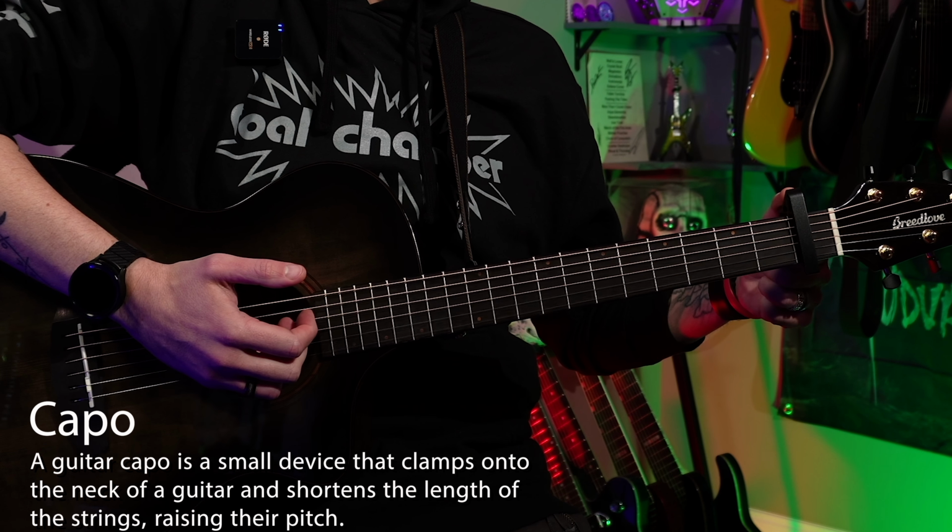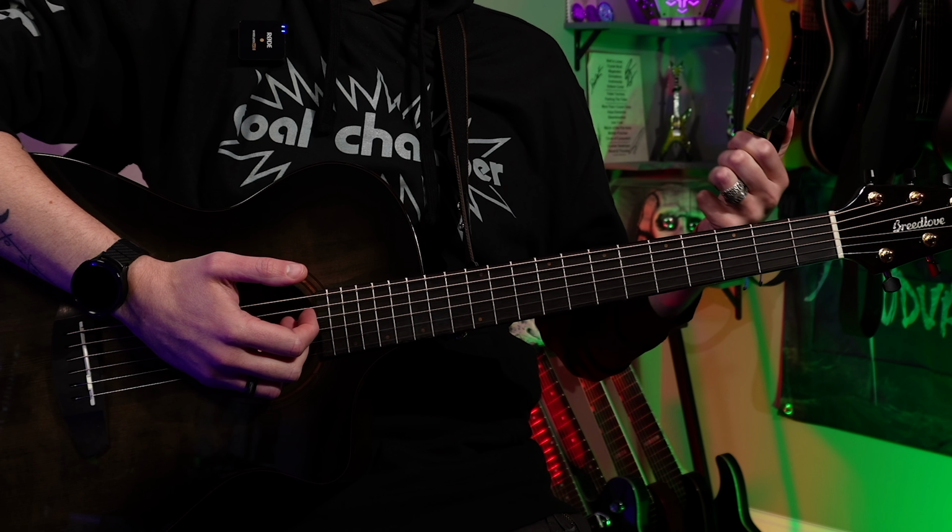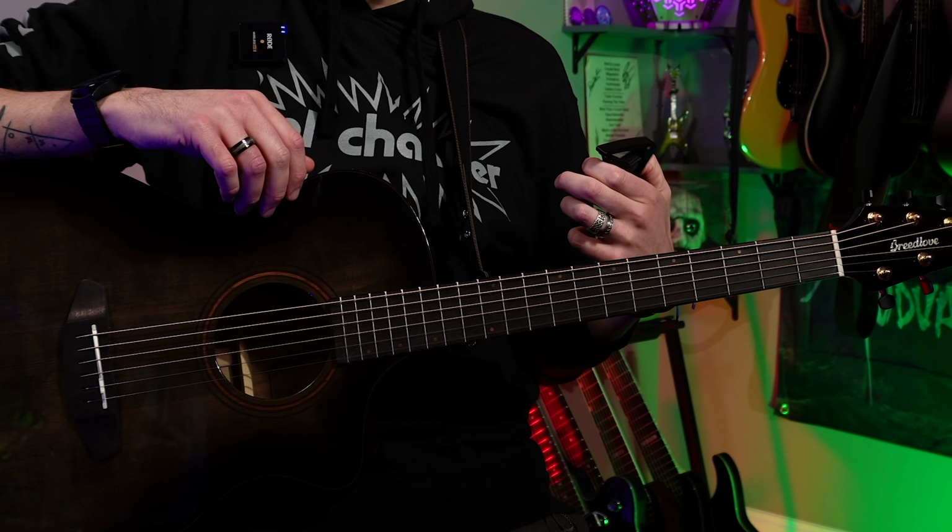It's a really handy tool. It's got a lot of good use cases to change pitch and whatnot. It definitely is a singer's best friend sometimes as well. So we'll get into why that is, and we'll give you some exercises as well to be able to check out and see what a capo is and how it's being used.